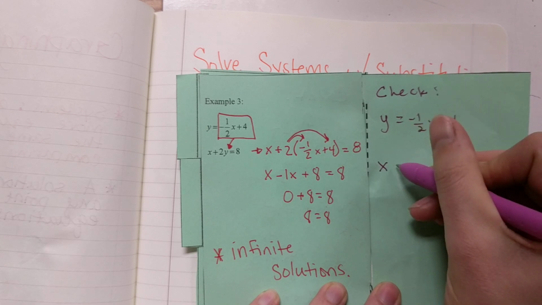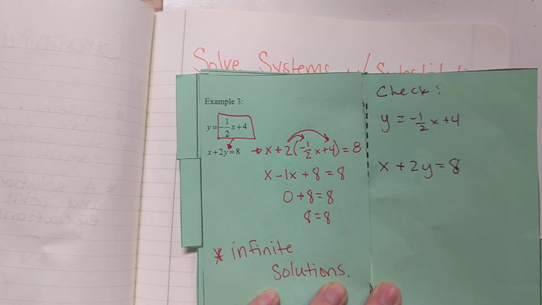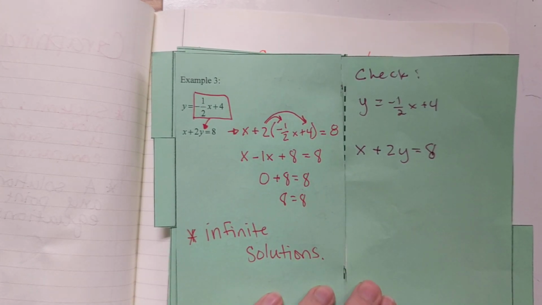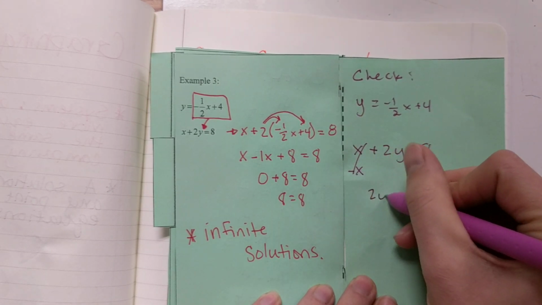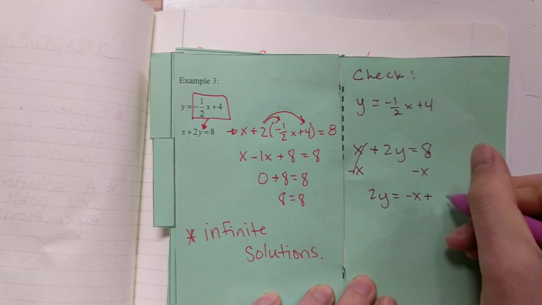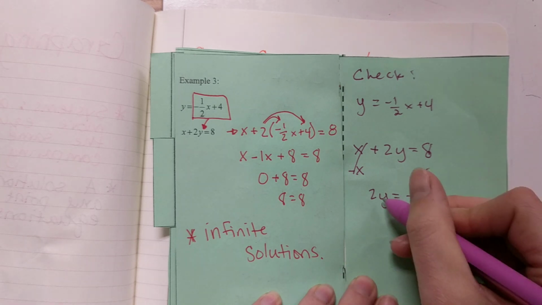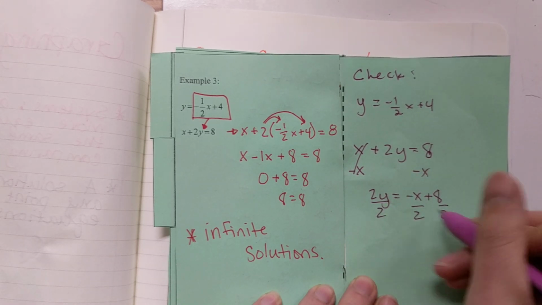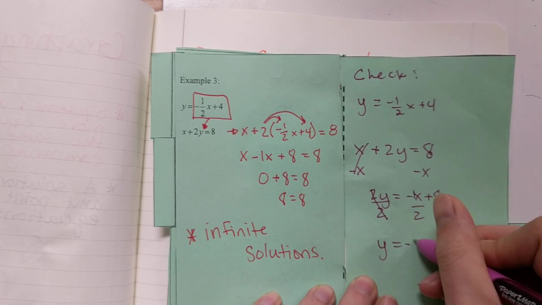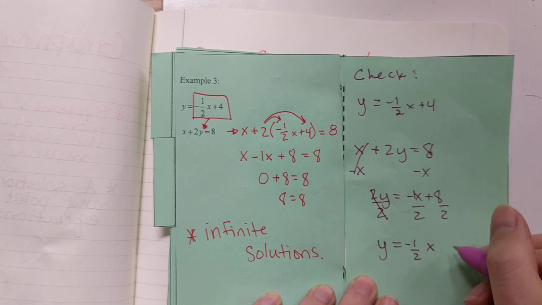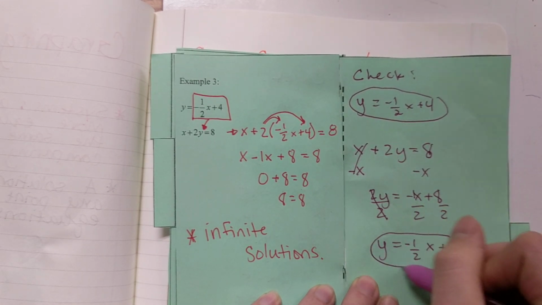So for our check, in this one we have y equals -1/2 x plus 4. I'm going to take this other equation, x plus 2y equals 8, and solve to get the y by itself to see if it's the same equation. So I'm going to start by subtracting x. And I get 2y equals -x plus 8. Then I'm going to divide everything by 2. And I get y equals, and remember if there's not a number, it's really a 1, so -1/2 x, and then 8 divided by 2 is 4. And I have the same exact equation.